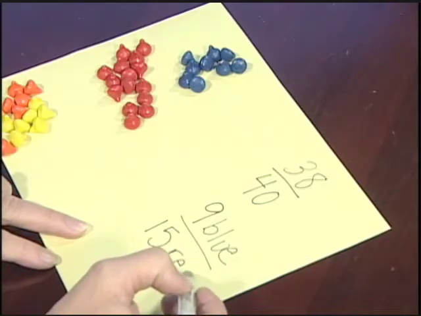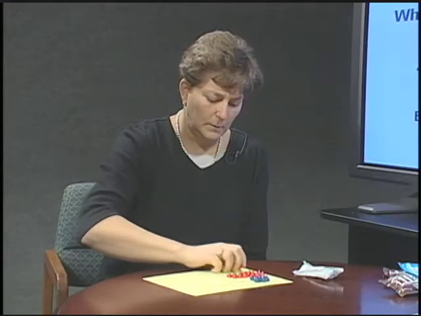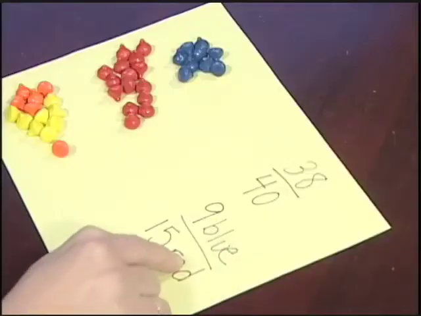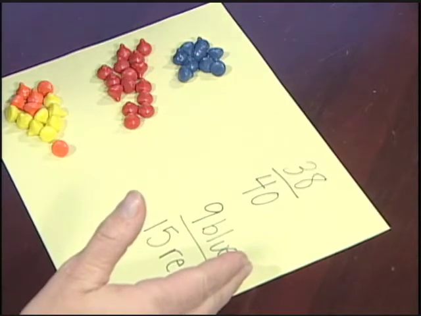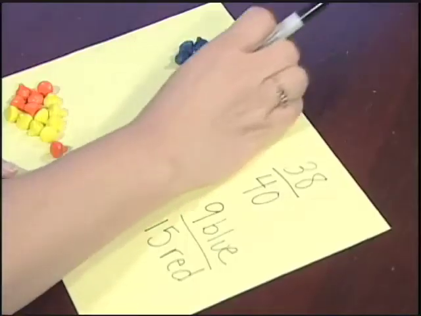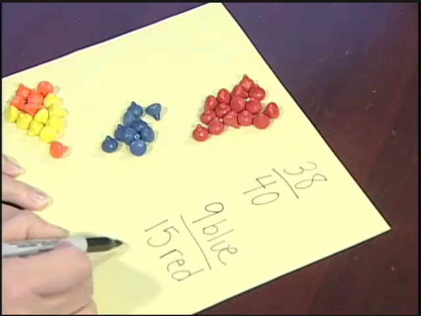Why is it important for them to label? Because they need to know what they're comparing. Sometimes they might get confused and do the yellows, or this way they can stay organized and keep track of what they are comparing. Does it help then if you switch the colors? Absolutely, because it would be a different ratio. If I switched it, I would now have 15 reds to 9 blue.